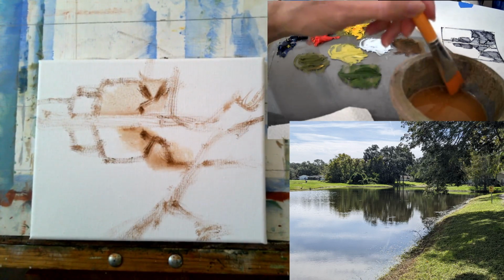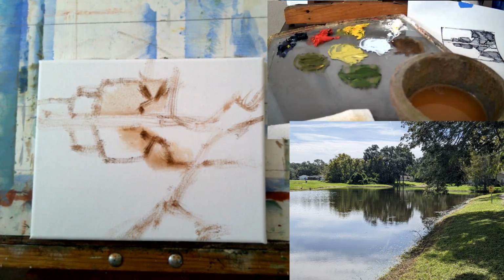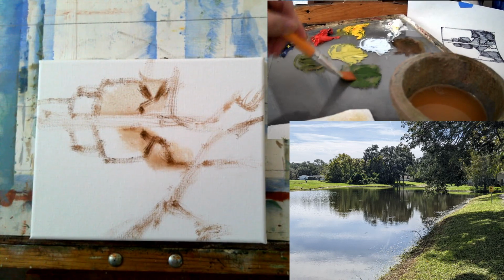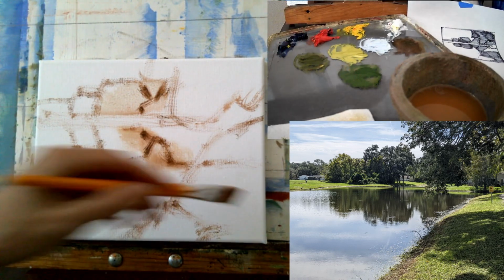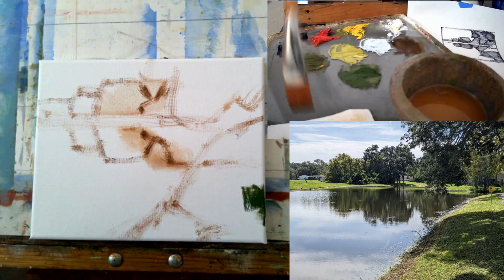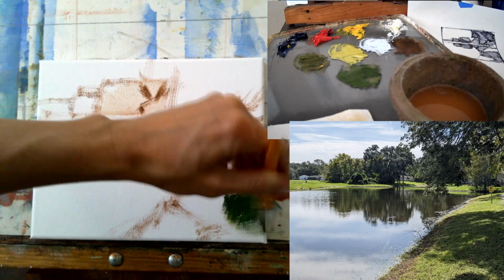Okay, I am ready with my brush. Okay, I think I will start with this darker area of the tree.